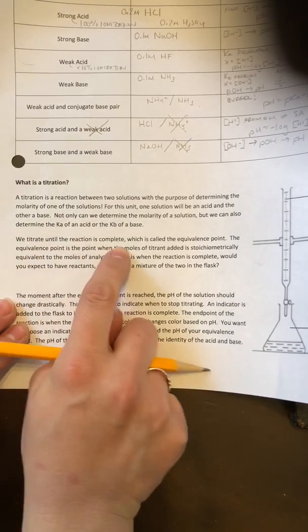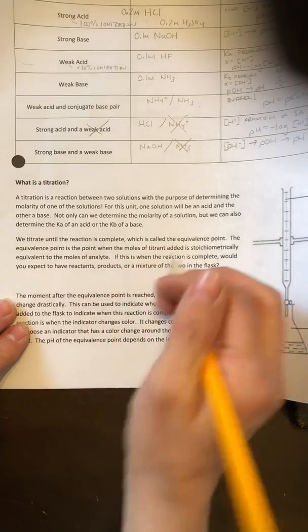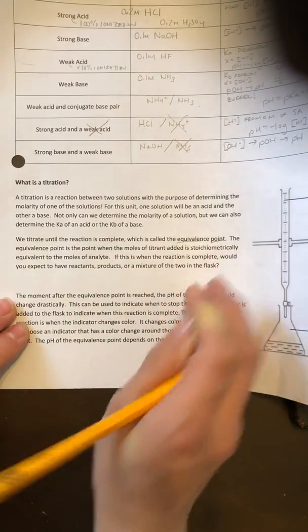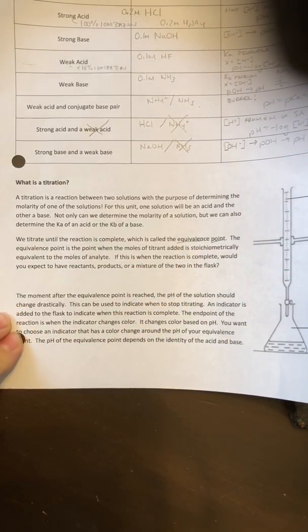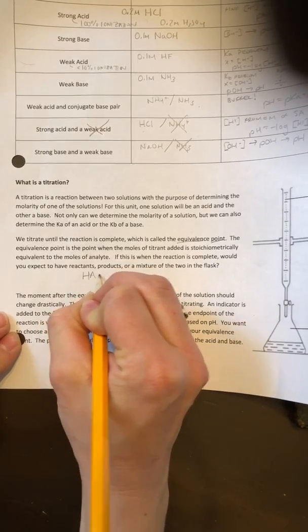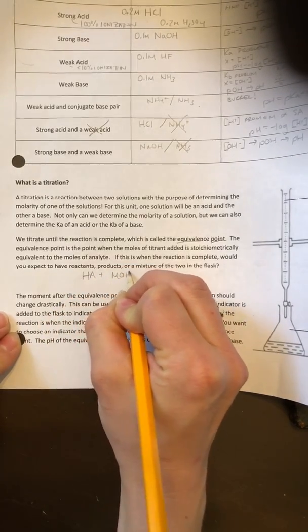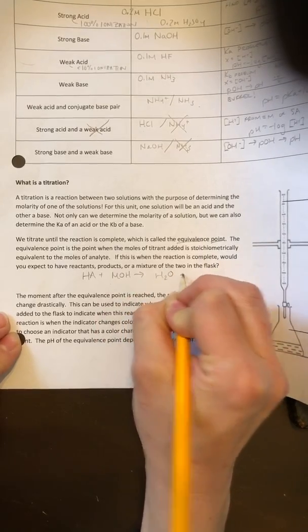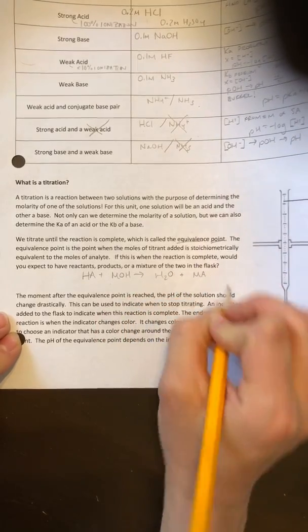Again, we titrate until the reaction is complete, so that is the equivalence point. That is when we have the perfect mole ratio of acid to base. There's no excess reagent and there's no limiting reactant. So imagine that we have a reaction between an acid and a base, such as this.